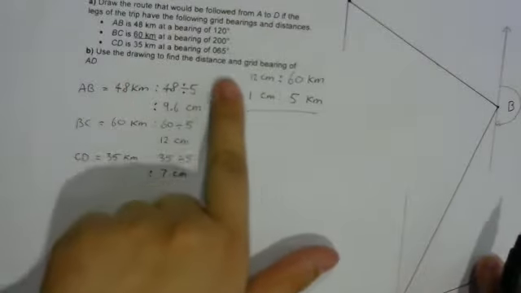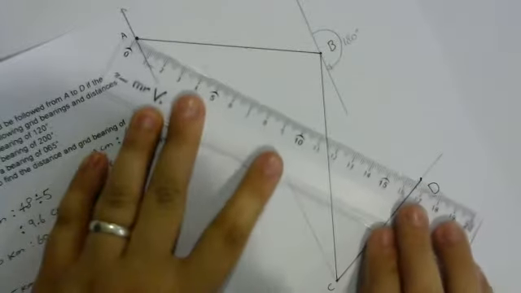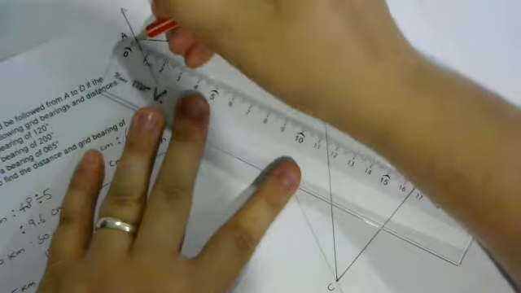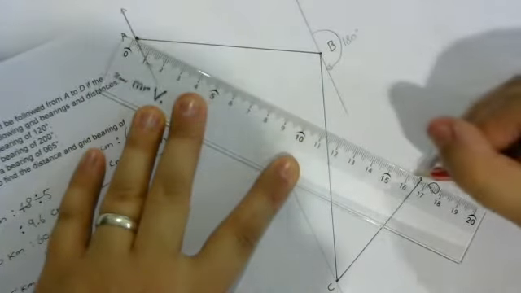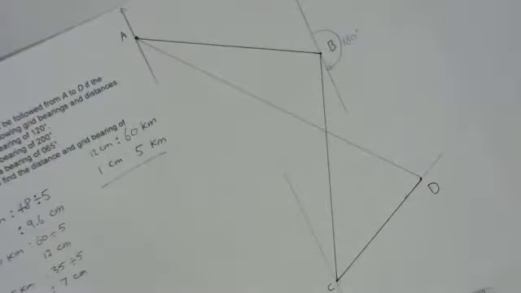The second part of my question was use the drawing to find the distance and grid bearing of A to D. So in other words, if I draw a line connecting A and D, what bearing is it going to have, and what distance is it going to have? Now bearing is easy, so I'll start with that.